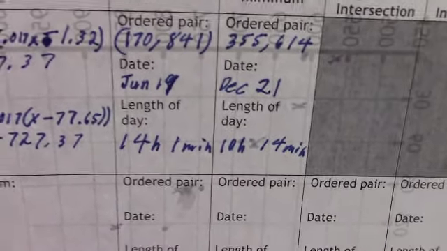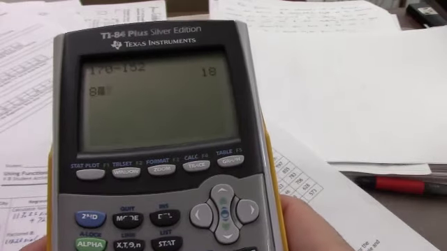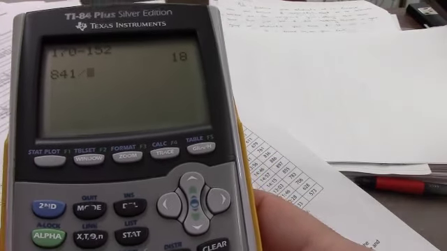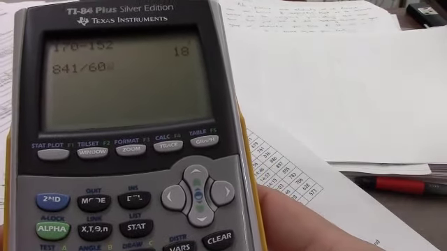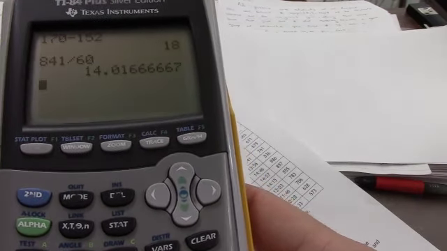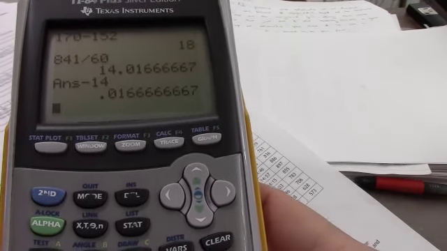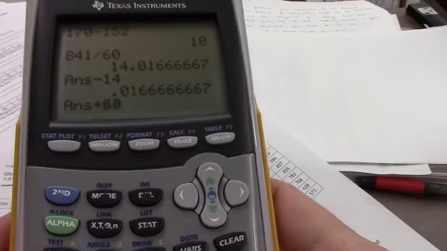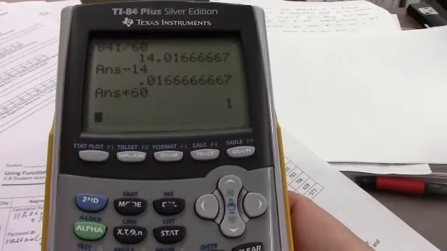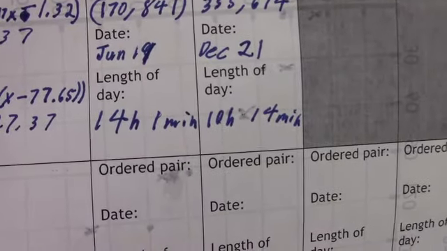Then for the 14 hours 1 minute, I just went ahead and did this. It was 841 minutes. I divide that by 60. That gives me 14. I'm going to subtract the 14 because now I know it's 14 hours. And I multiply that by 60, and that gives me 1 minute. 14 hours, 1 minute. That's why I have it written down here, 14 hours, 1 minute. Now, just going ahead and seeing how everything else is.